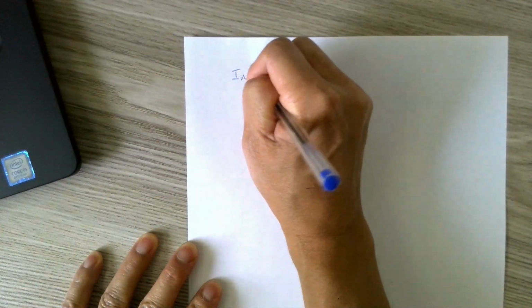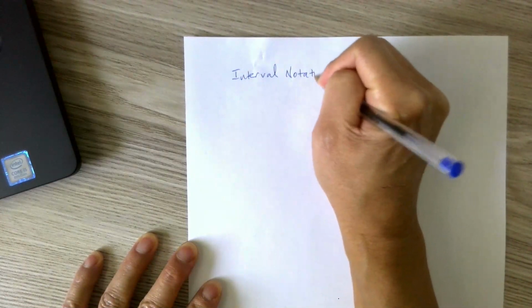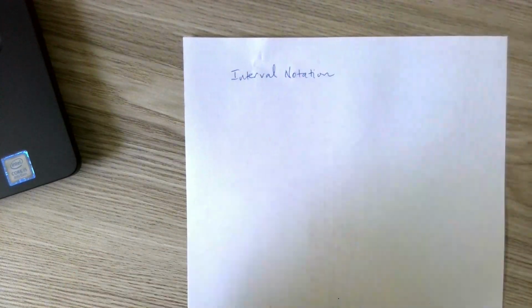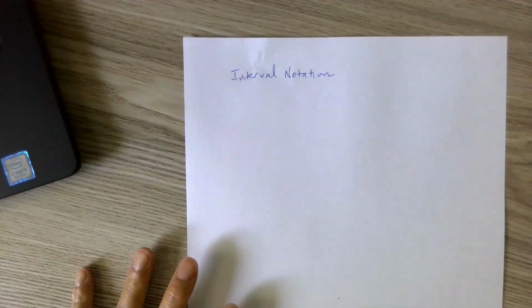Okay, we're going to do interval notation now. And I think you're going to feel like the chains have been taken off your hands, because interval notation is quite a freeing experience. It's a breath of fresh air.